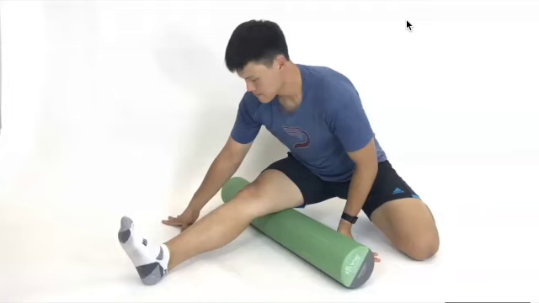Okay, so to stretch our hamstring, if you have a foam roller, roll while you're trying to stretch. The key is you have to feel like you're stretching that muscle while you're rolling on it.